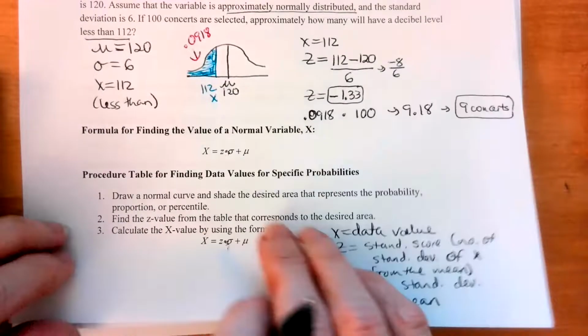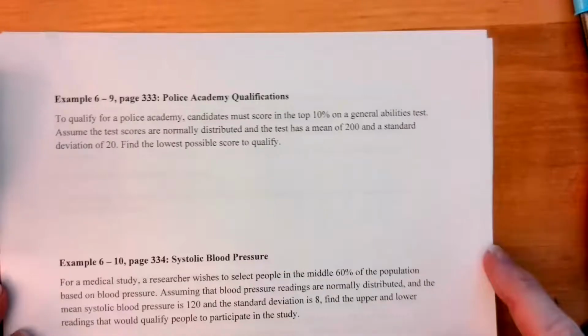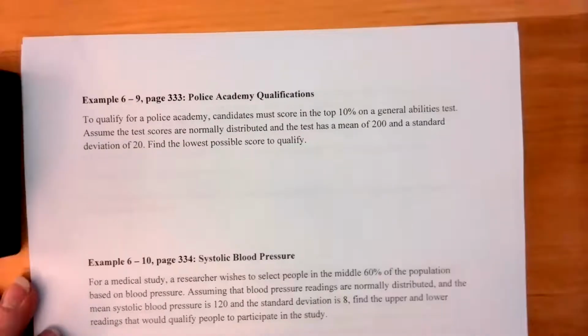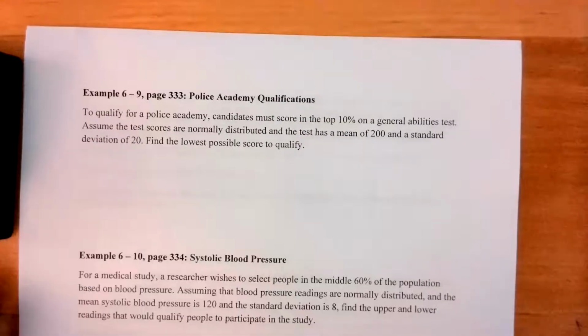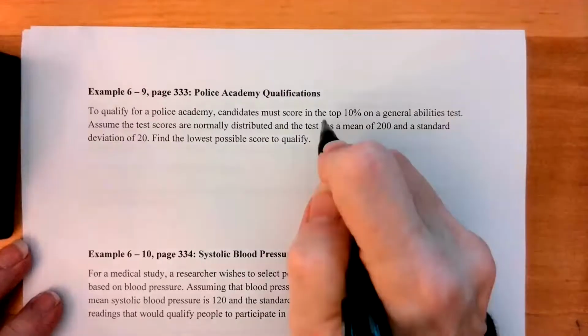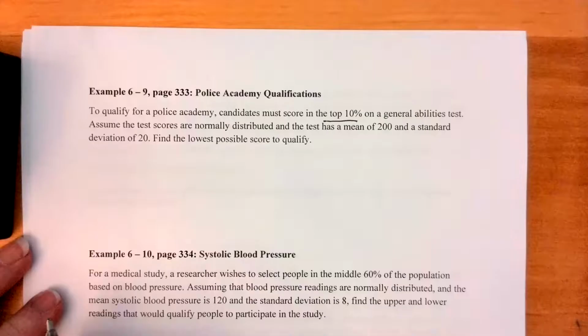Okay, so let's go to the problems. We're going to do 2 problems in this section. Example 6.9, Police Academy qualifications. To qualify for a police academy, the candidates must score in the top 10%. Top 10%.